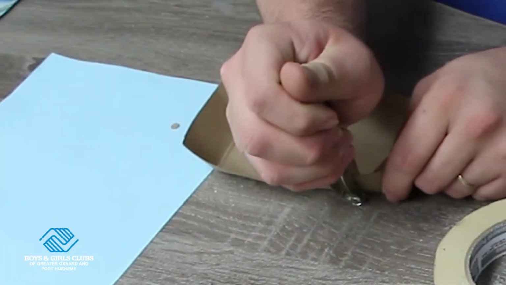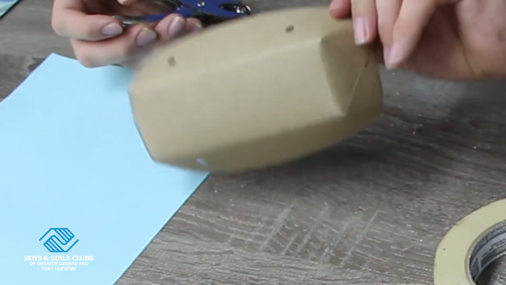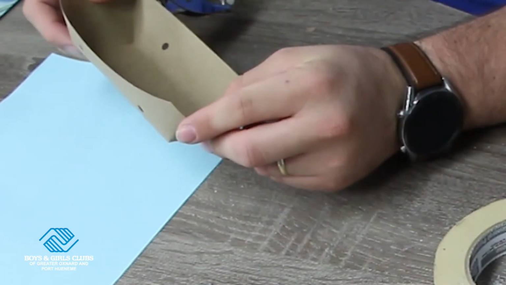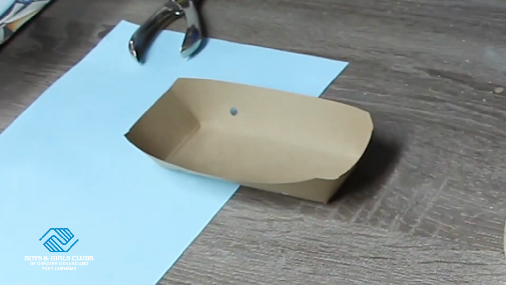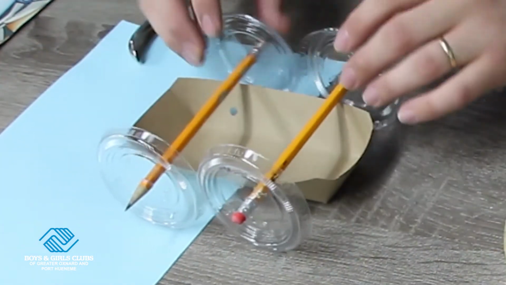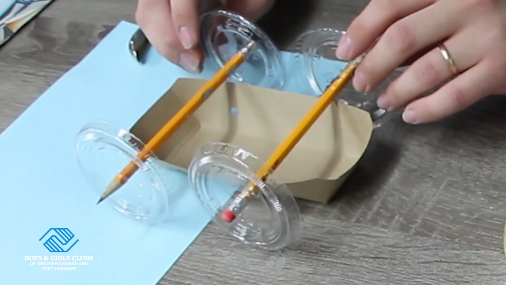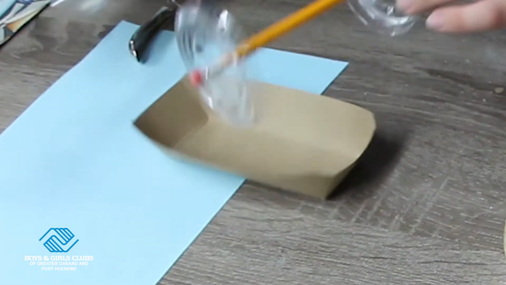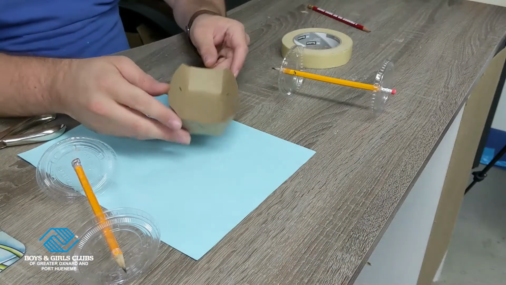We want to make sure the front wheel and the back wheel have a good distance from each other so that the wheels aren't hitting each other. Because if they end up hitting each other, it may cause a problem. Now that looks like a good distance. They're not going to hit each other too much or at all. So let's continue with what we're doing. So now we have our holes punched out.